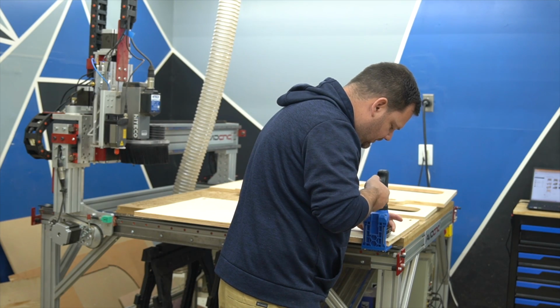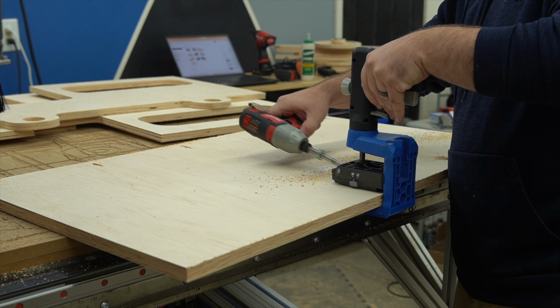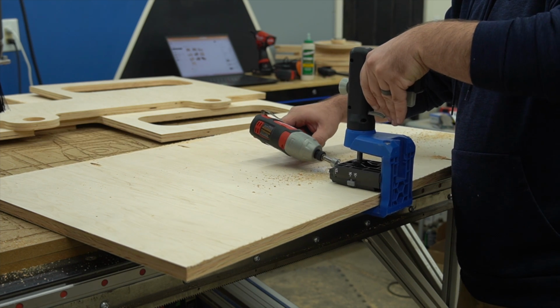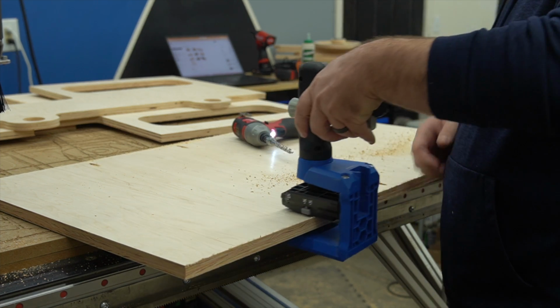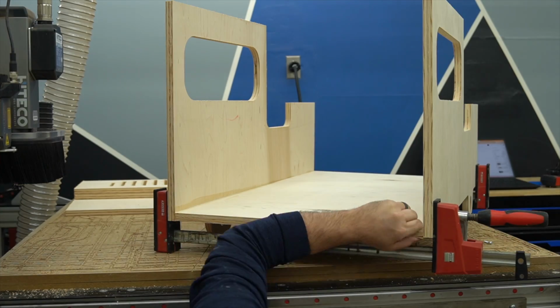To assemble the main components of the truck, I used pocket holes with screws and wood glue. For the smaller parts that were not structural, I used wood glue and pin nails. Everything went together really quickly and easily, except the wheels. More on that in a second.